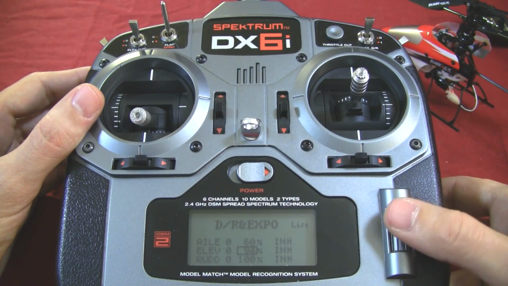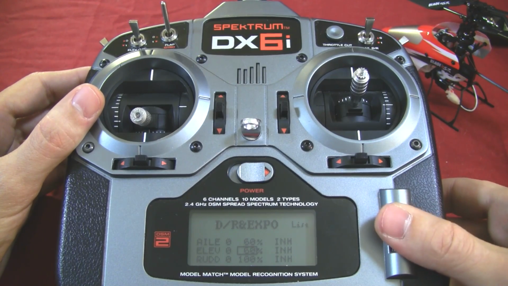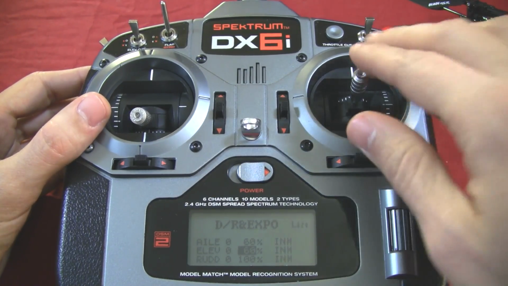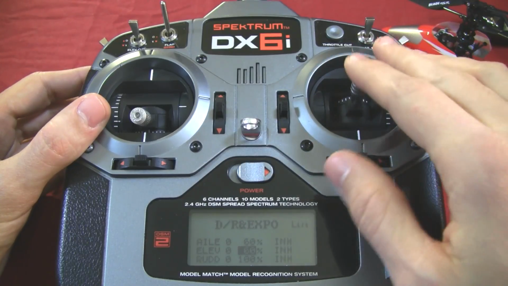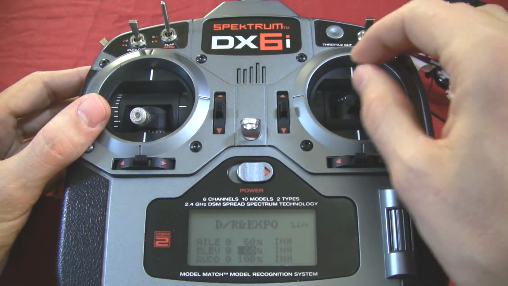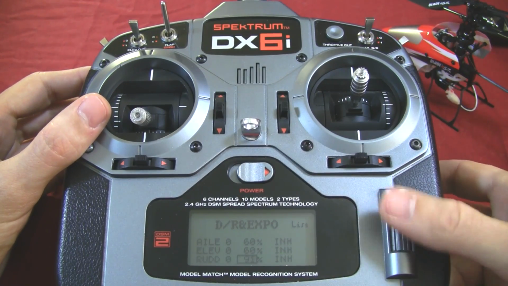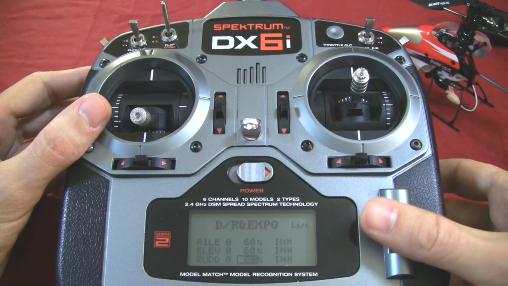We won't use any expo for the hovering, but we'll put some expo on the rudder just to show you what it feels like. So we're at 60% for aileron and elevator, which is these controls here. We're keeping them the same so that it's a stable flight across the board and very docile. Now we'll scroll down to rudder. I'll set that to, say, 65.